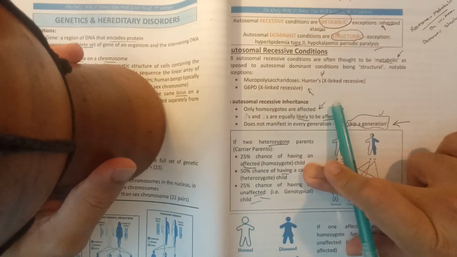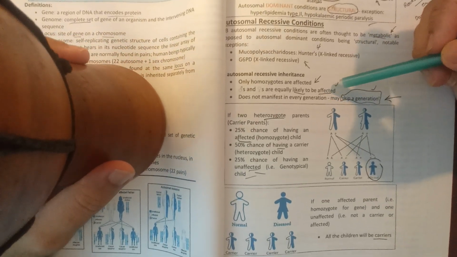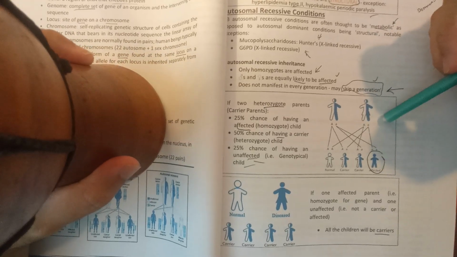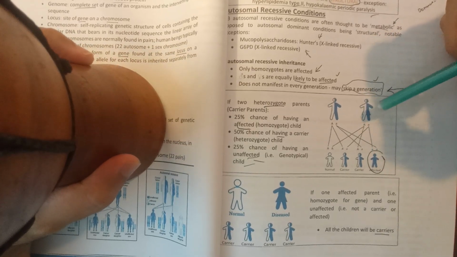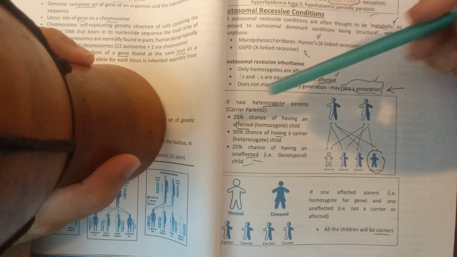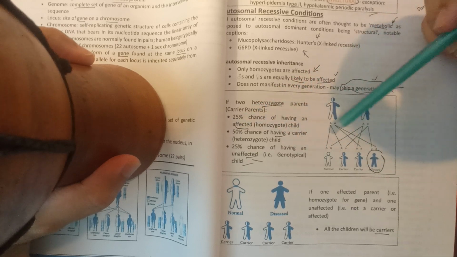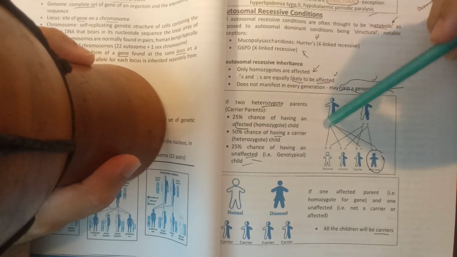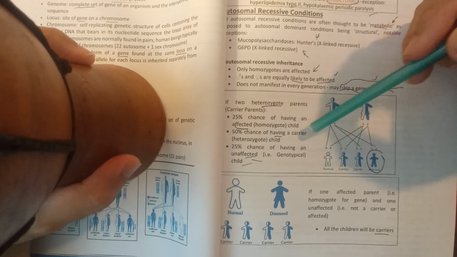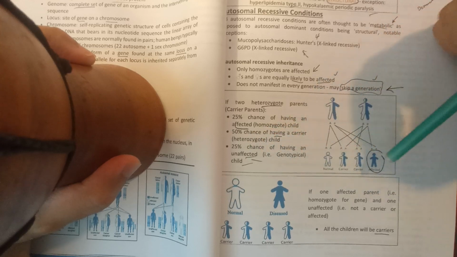In autosomal recessive inheritance, only homozygotes are affected. Male and female are equally likely to be affected. It does not manifest in every generation and may skip a generation. So here is a classic example of autosomal recessive conditions, where both parents are carriers. If two heterozygous carrier parents are there, there is a 25% chance of having a homozygote child, 50% chance of a carrier child, and 25% chance of an unaffected child.